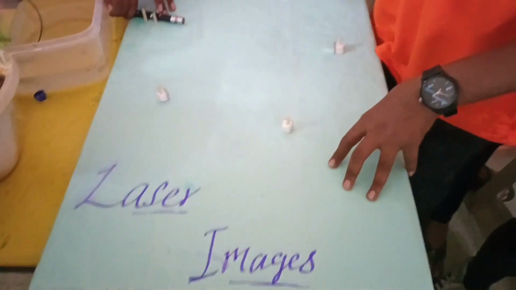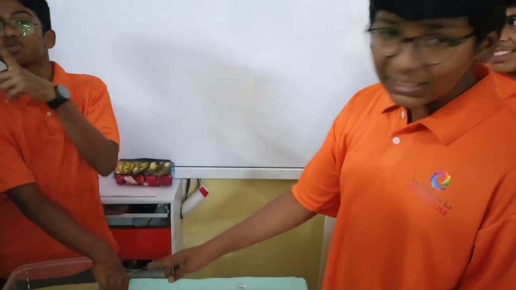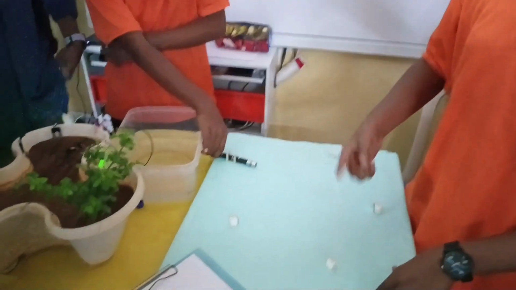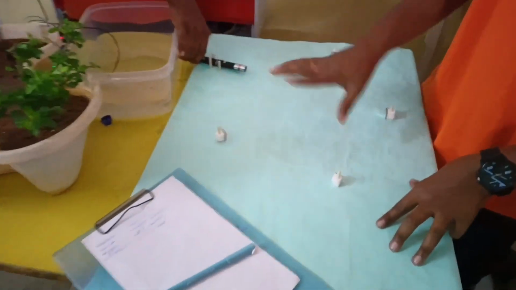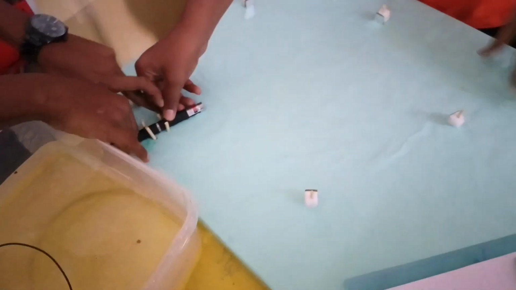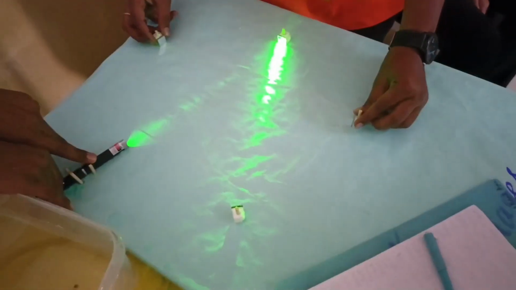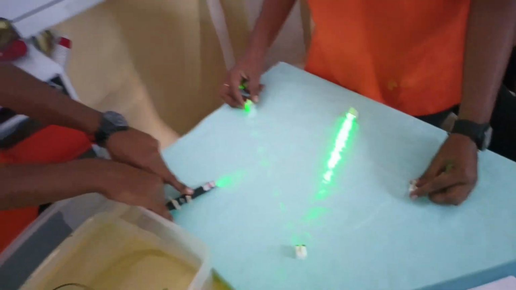I'm from grade 8. Today I'm going to tell about laser images. My topic is multiple reflections. By using the laser, I'm doing multiple reflection and creating an image with the laser light. The image is a star. Yes, sir. You can see a star is formed by laser light.